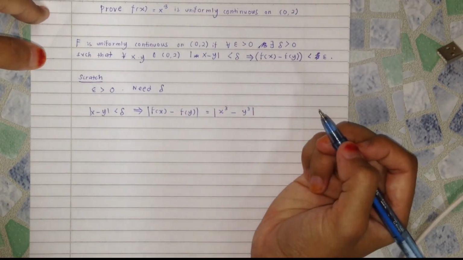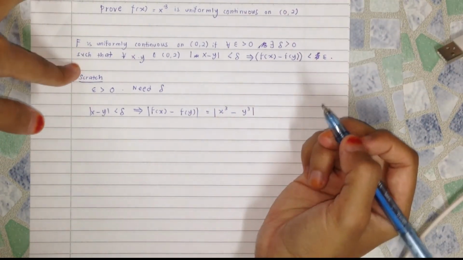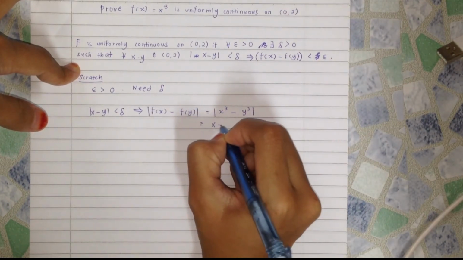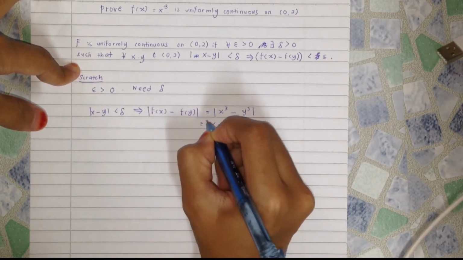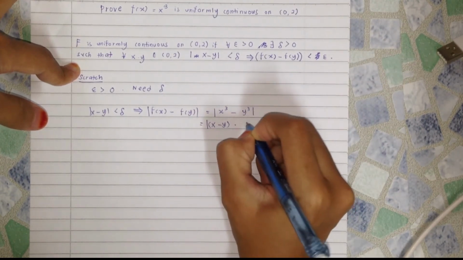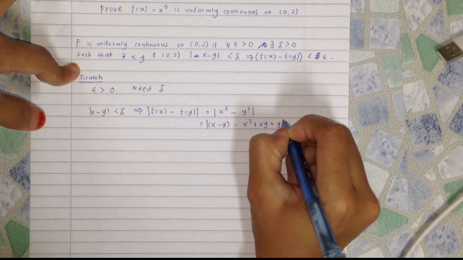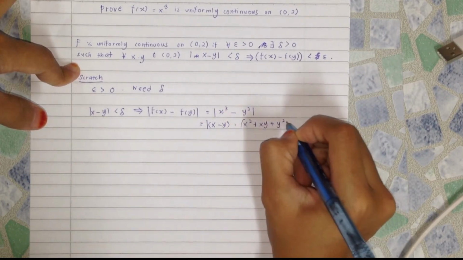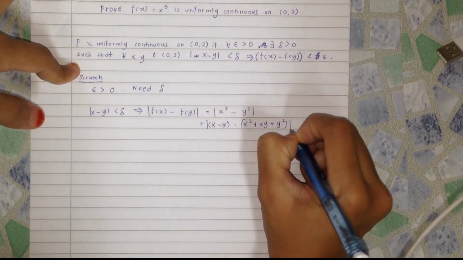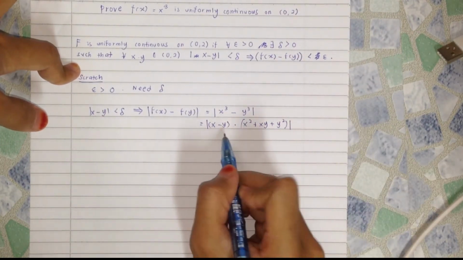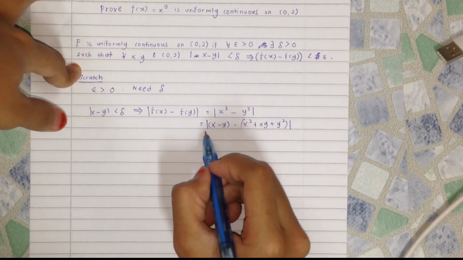We can factor it as (x - y) times (x squared plus xy plus y squared). Then just take the absolute value of each piece.